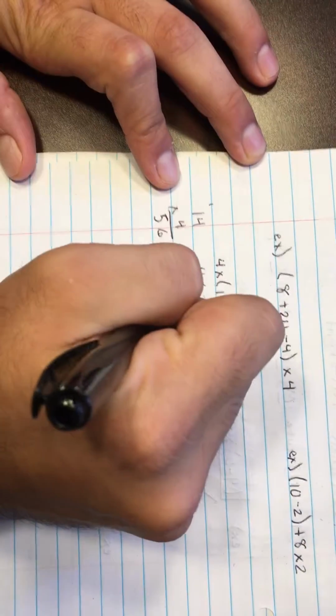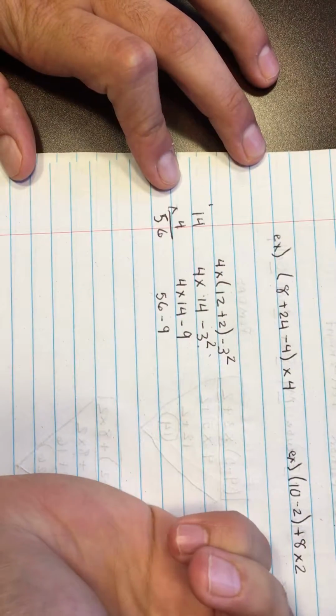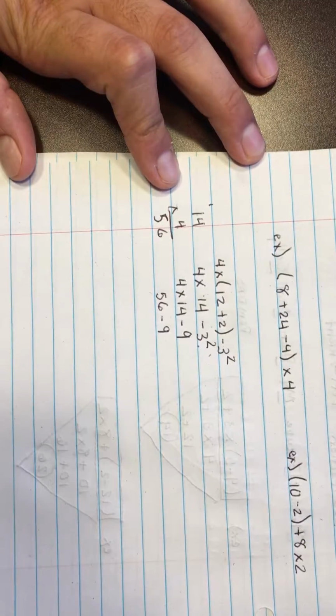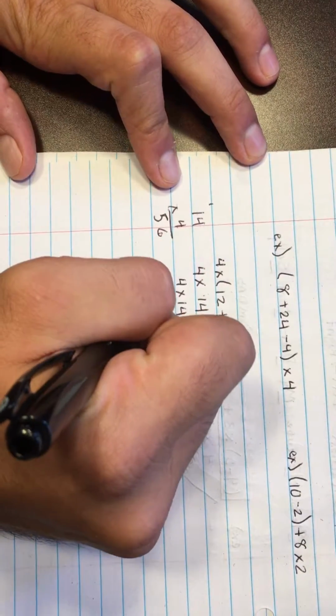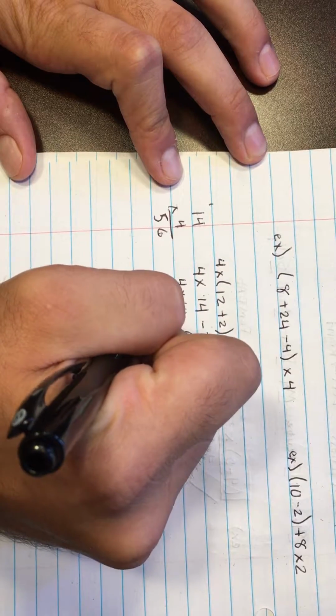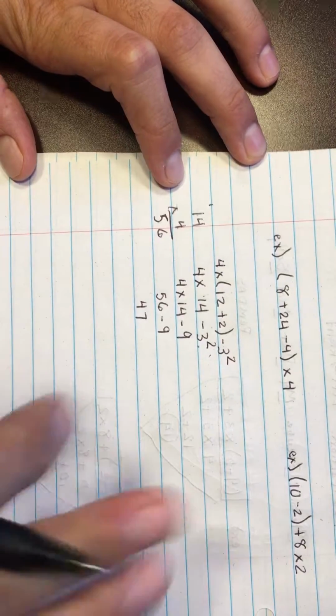All right, so that's going to be 56 minus 9. And now we're adding or subtracting, well, we have subtracting. So 56 minus 9 is going to give you 47. All right, so that's your answer for the first one.